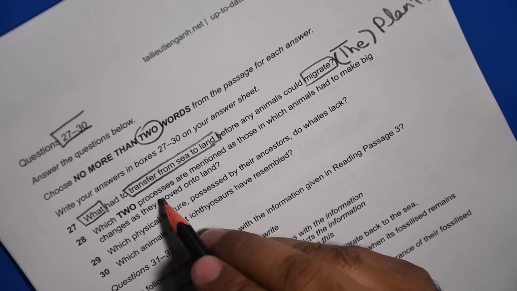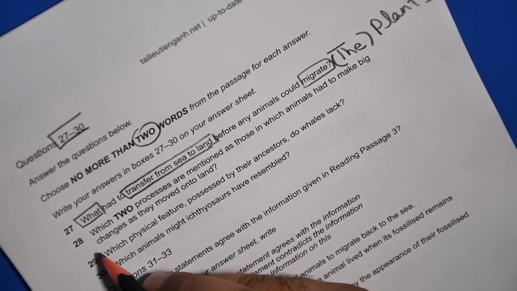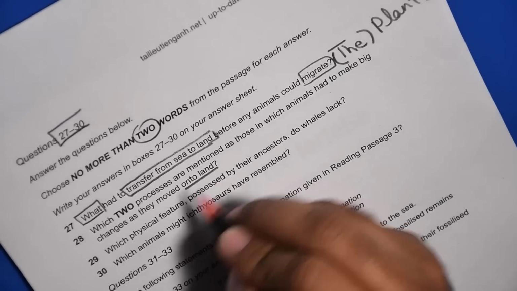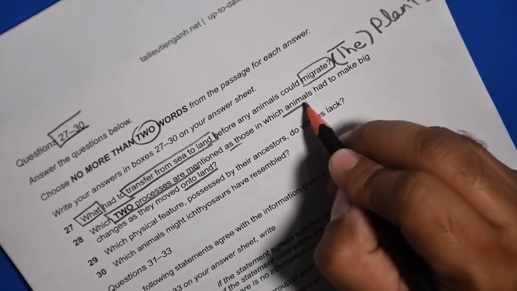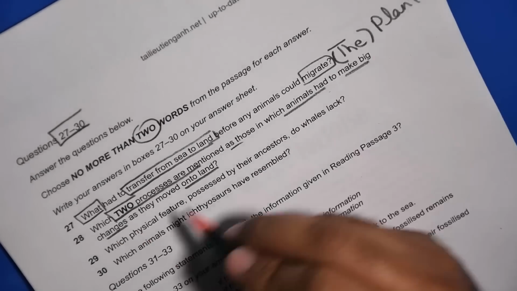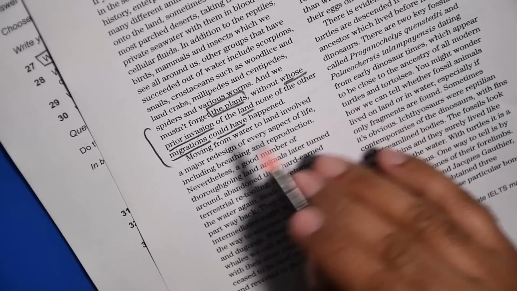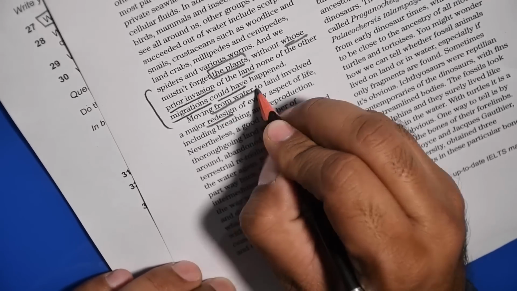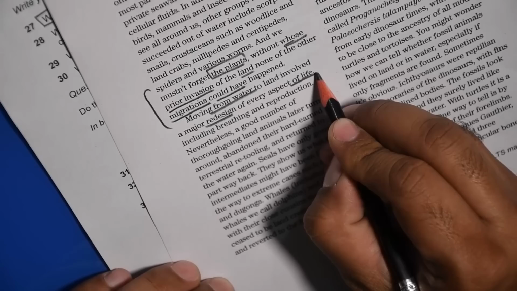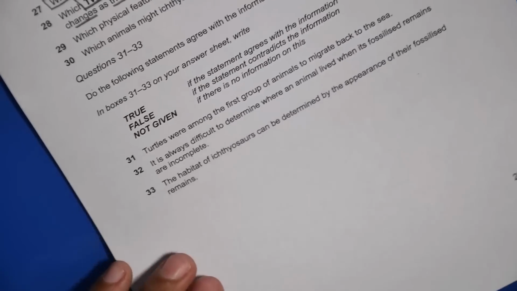Which 2 processes are mentioned as those in which animals had to make big changes as they moved on to land? Now 2 things are mentioned in which animals had to make big changes. They have to make big changes in 2 processes as they move on to land. Now I need to read on to find this answer. Moving from water to land involved a major redesign, exactly, they are talking about it, of every aspect of life, including breathing and reproduction.